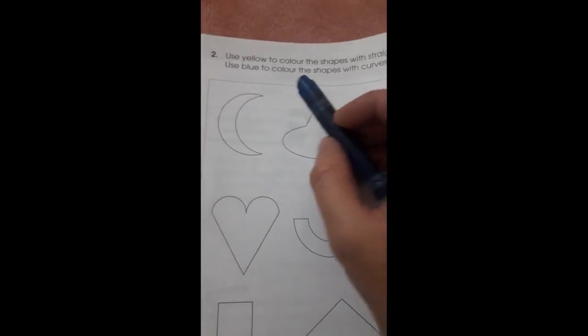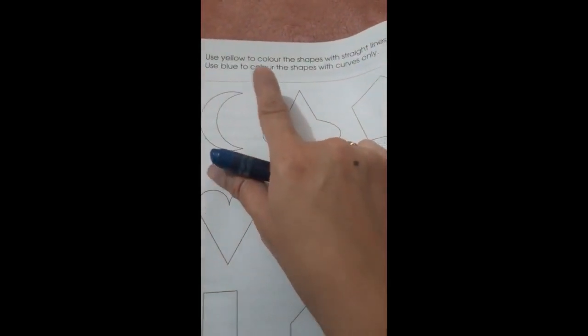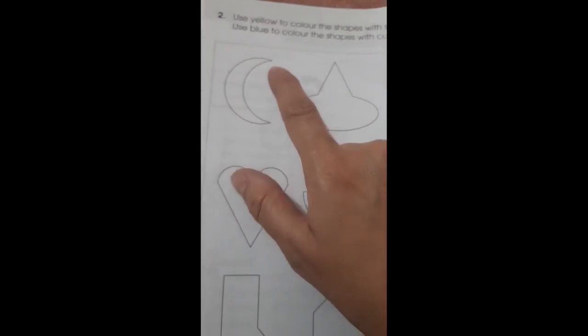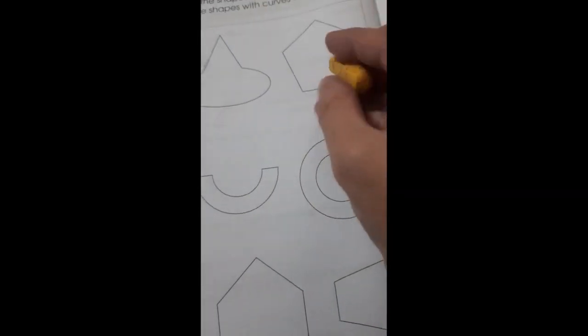Now let's start. You have to color the shapes with straight lines yellow. First of all, we will find that this is a curve shape. This is straight lines and curves. This is only straight lines. So we will color it yellow.